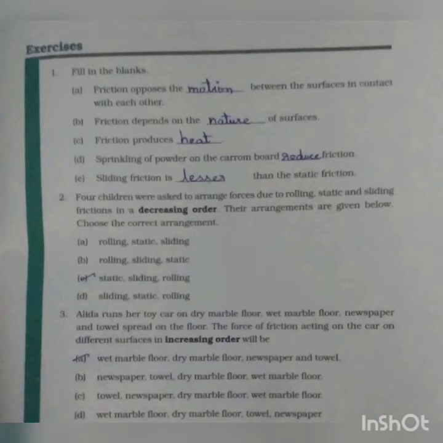Sprinkling powder on the carom board dash friction. You all know the answer: reduce friction. Sliding friction is a dash than static friction. Sliding friction is always lesser than static friction. Okay, understand? Friction opposes the motion between surfaces in contact with each other. That is the first question.